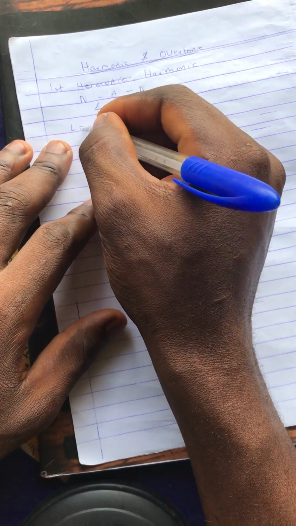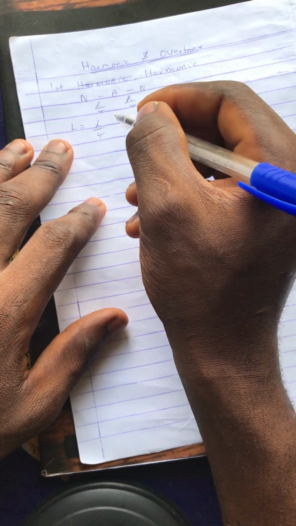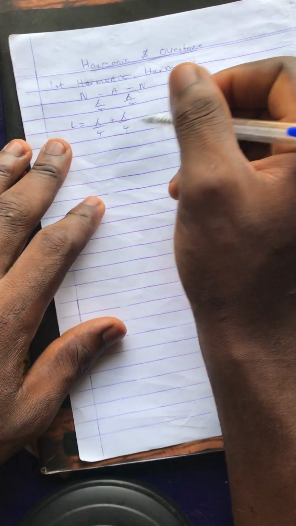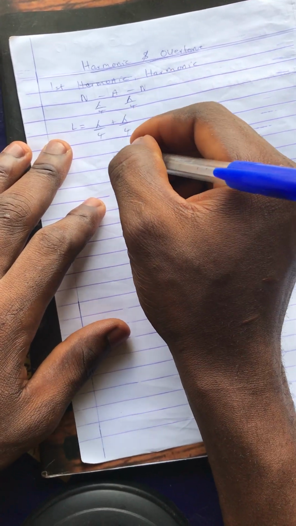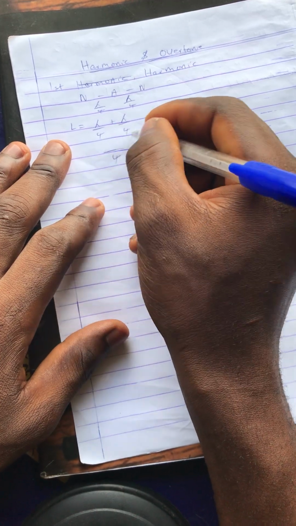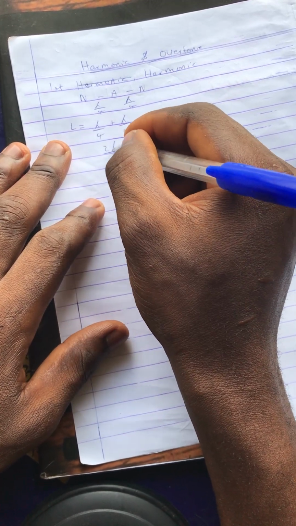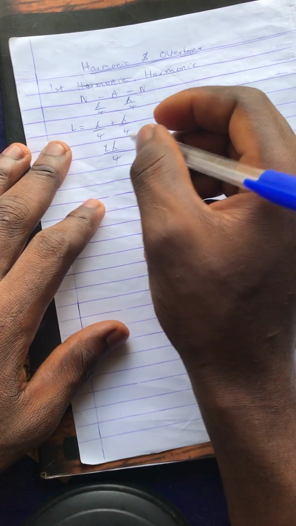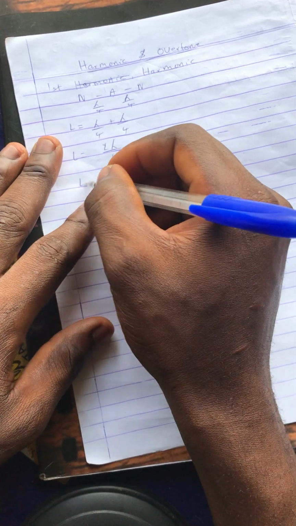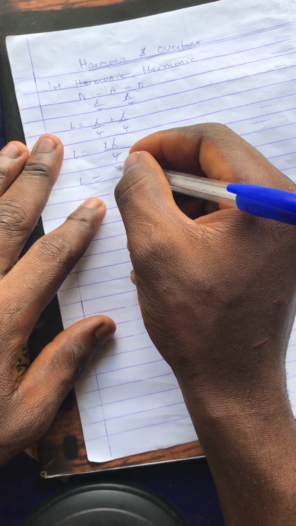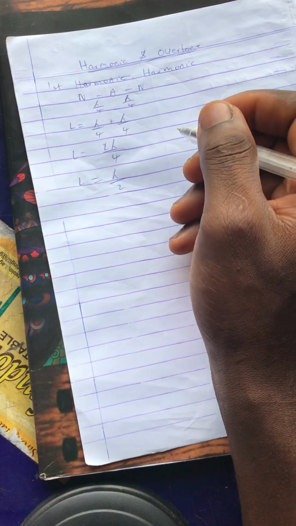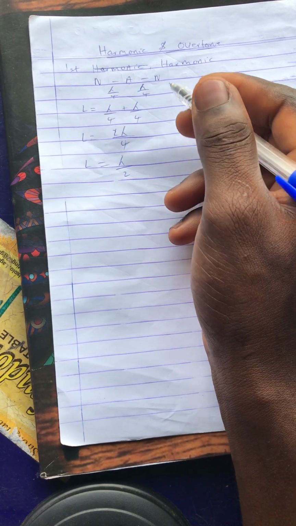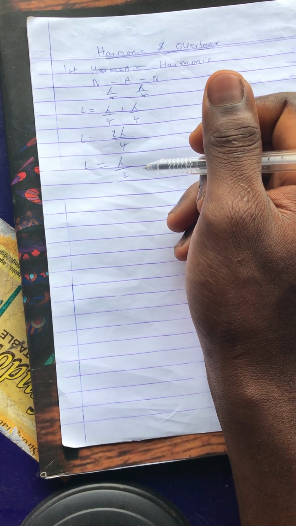So our length will be equal to lambda over 4 plus lambda over 4. That should give us, for the LCM, 2 lambda over 4, and 2 cancels into 4 giving 2. So our length is actually lambda over 2. That's our first harmonic.